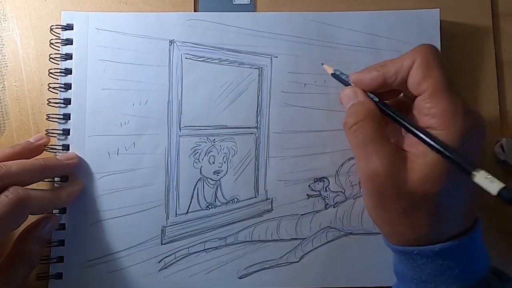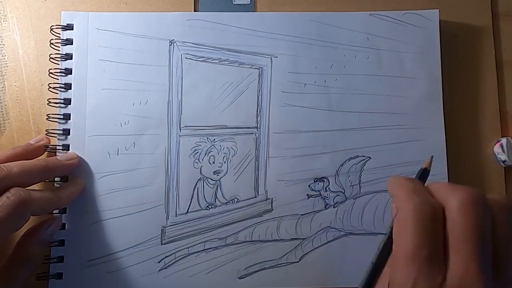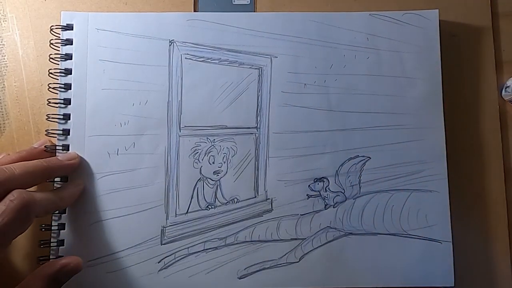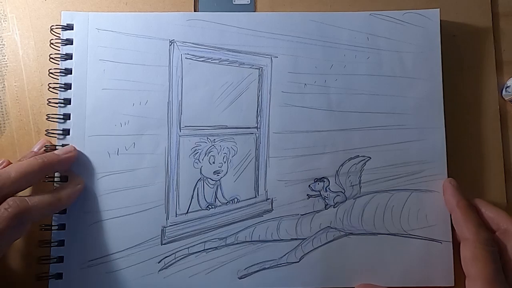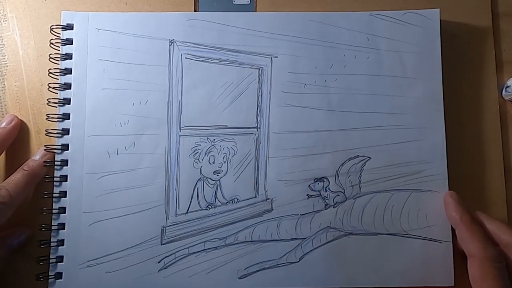Wear and tear on the shingles there. Siding, whatever they had on the house. So there's your Corny Cole lesson for the day. And keep that type of thing in mind when you're designing backgrounds. And in the meantime, keep drawing.